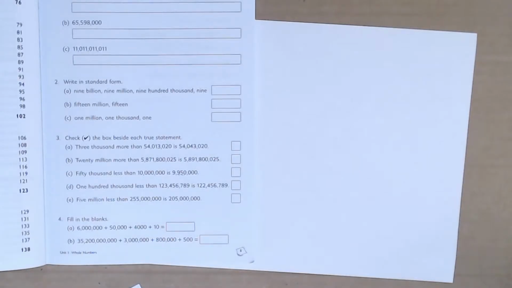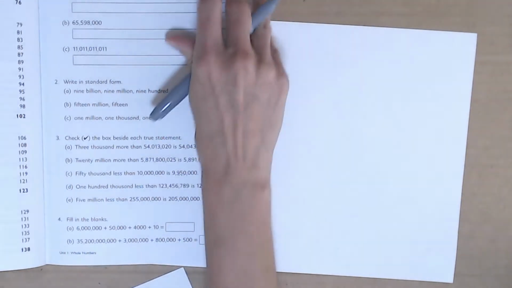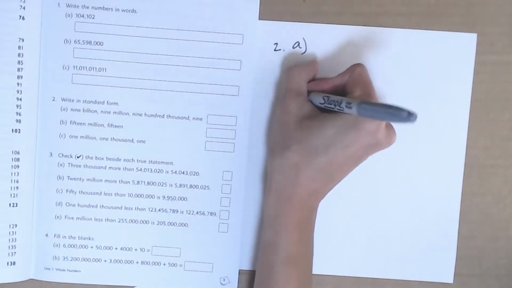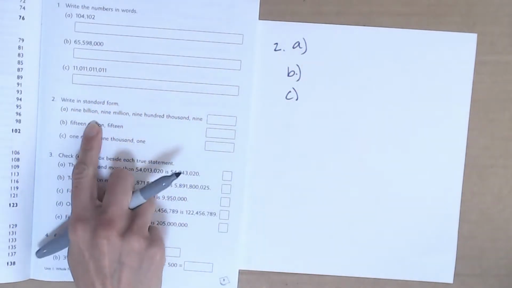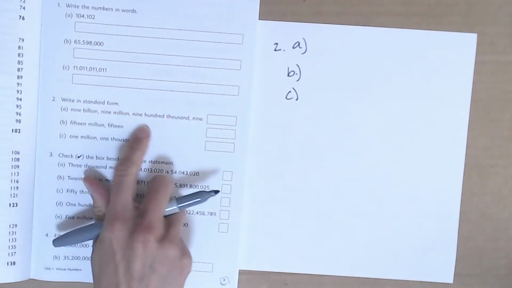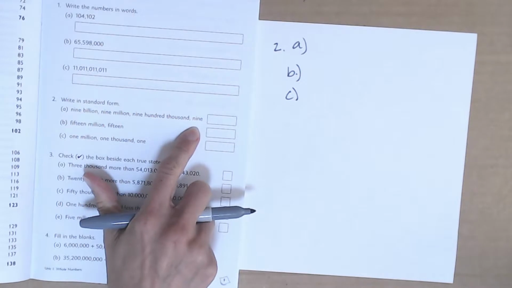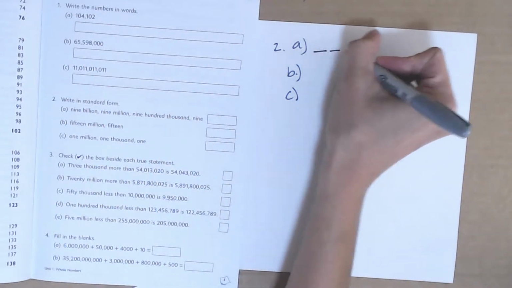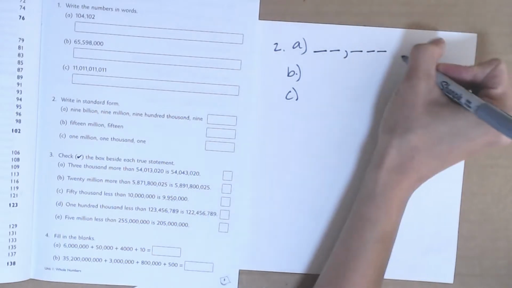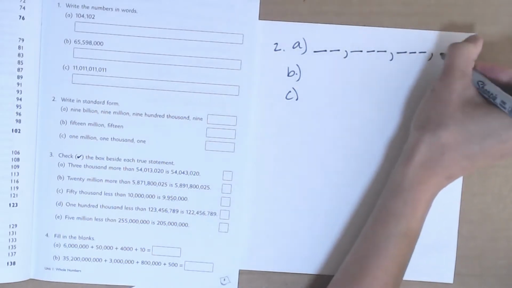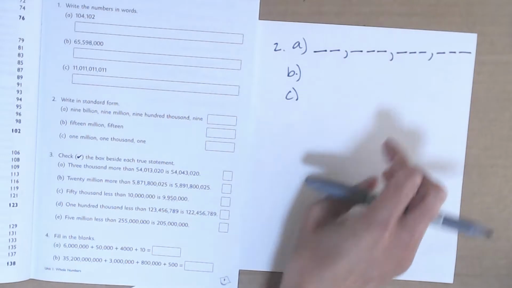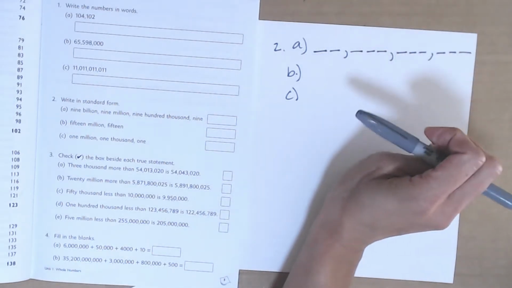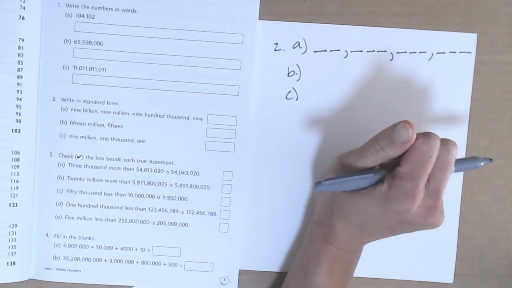Now we change it to standard form. So number 2, A, B, and C. So now 9,900,000,009. So we're in the billions. What I'm going to do is I'm just going to make some spots here for my 4 families of numbers: billions, millions, thousands, and ones. So now I'm just going to fill them in.